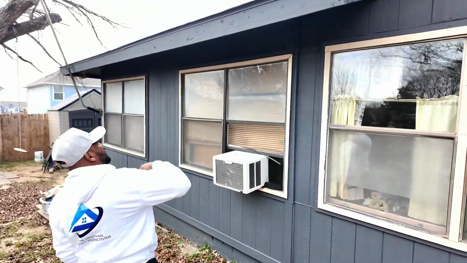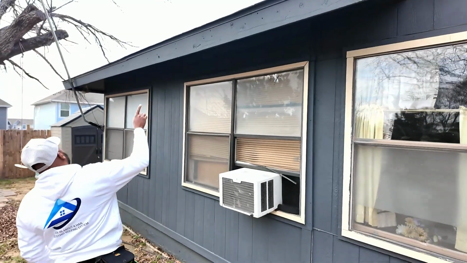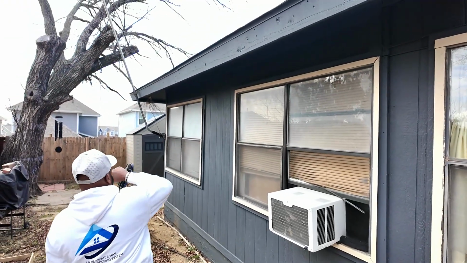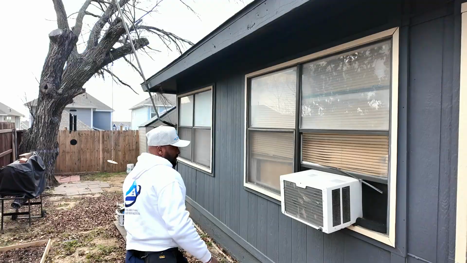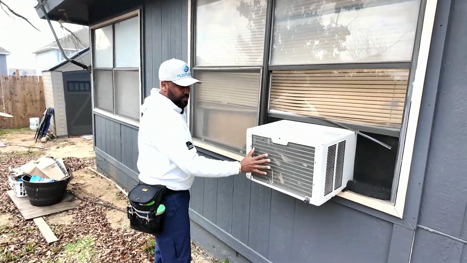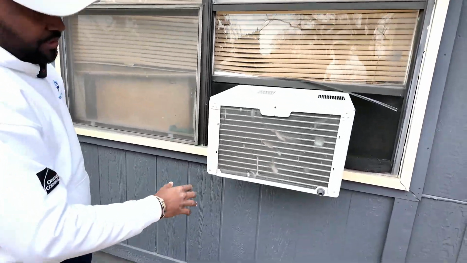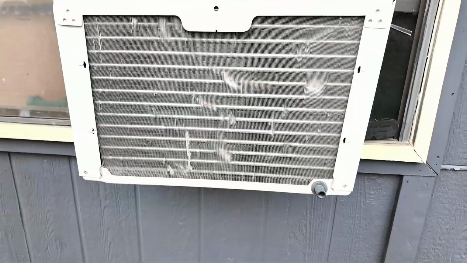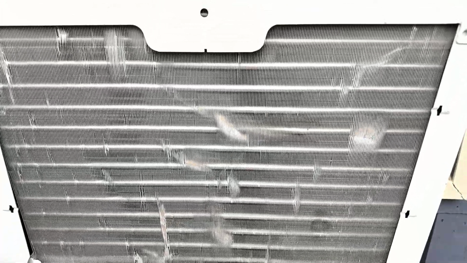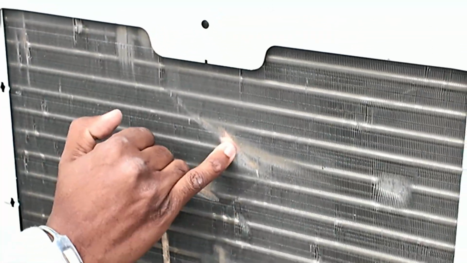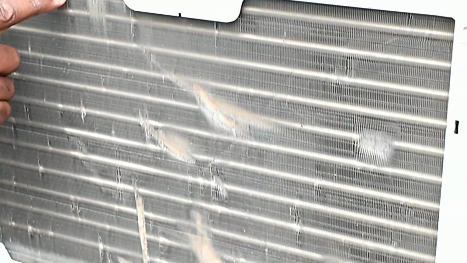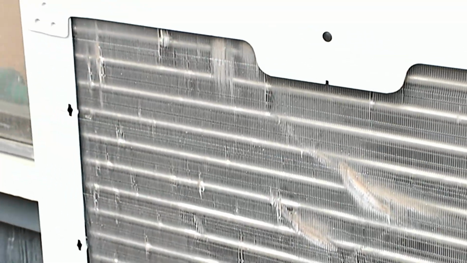I'm going to keep going here. This looks okay. I want to talk about that antenna here in a second, but I want to draw your attention first to this air conditioner. Whether it's a window unit or a ground unit, you want to take a look at the fins to see if they've moved. Fins have been pushed by hail. This one in particular is a great example.